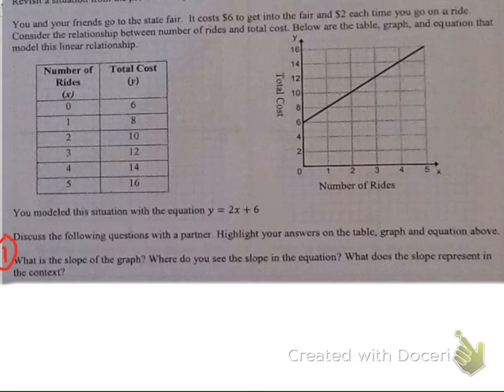So the first question is, what is the slope of the graph? Well, I can show the slope in many ways. I can look at the graph and put in a slope triangle on my graph. Let me put that in red. So I can go up 2 over 1. The reason I say up 2 is because the y-axis is counting by 2. So from 6 to 8 is 2, or from 8 to 10 is 2, and over 1. So I write that as 2 over 1 equals 2, which is my slope.